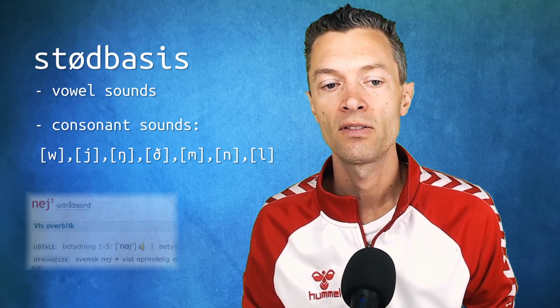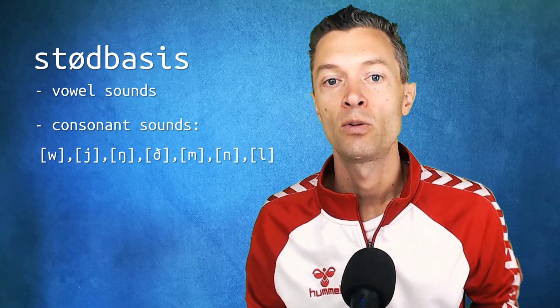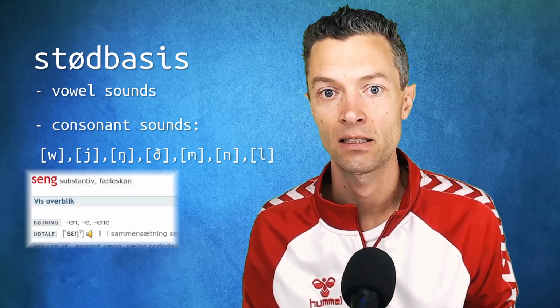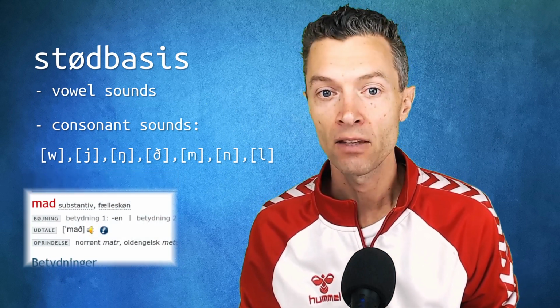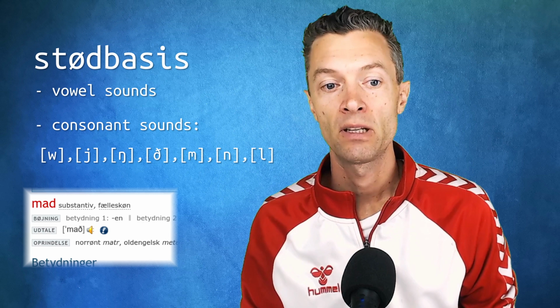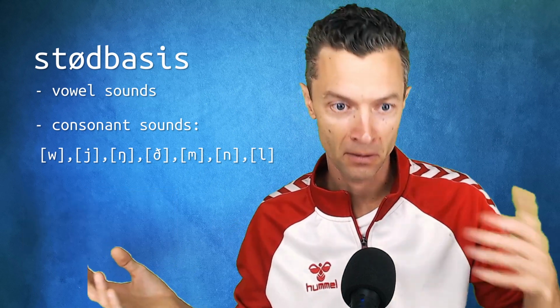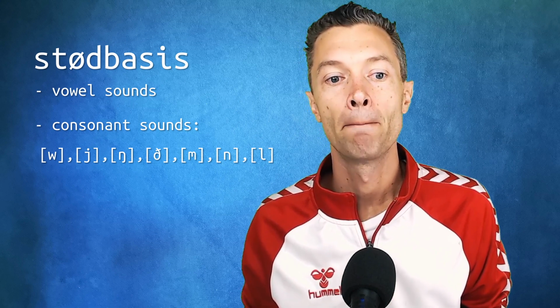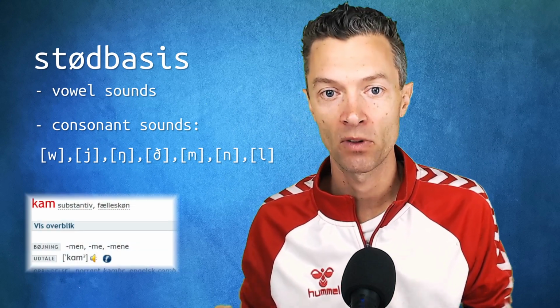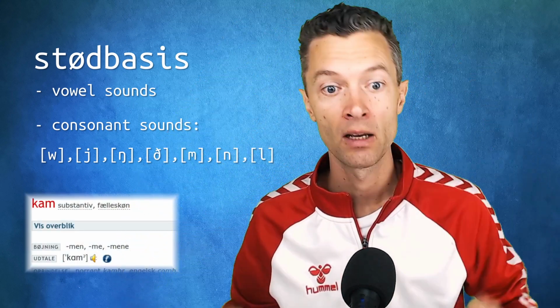This next symbol is the ng sound, which we have in sing. Sing. With Stød again. The next one is the soft D, right? In mad, for example. The next one is the M sound. That's as we write it, right? As we read it, that's the same sound. It's easy to decipher. Kam, for example. Kam, the thing you use for your hair, comb.